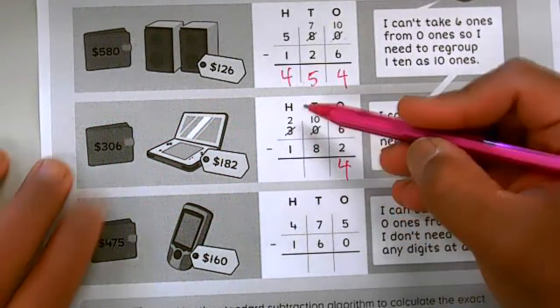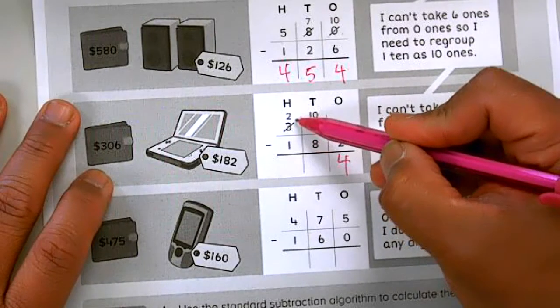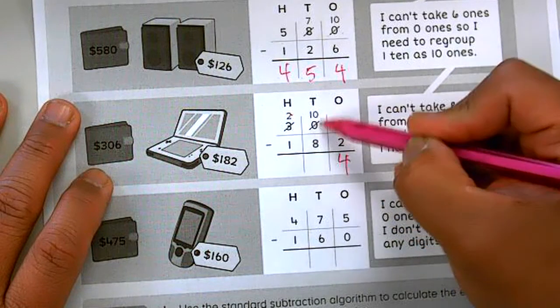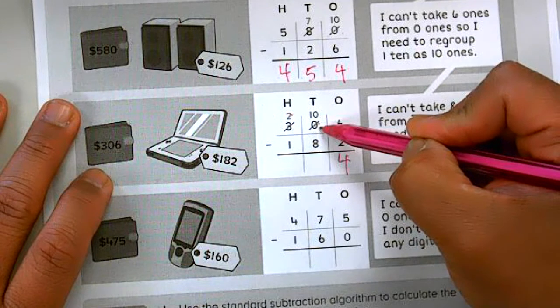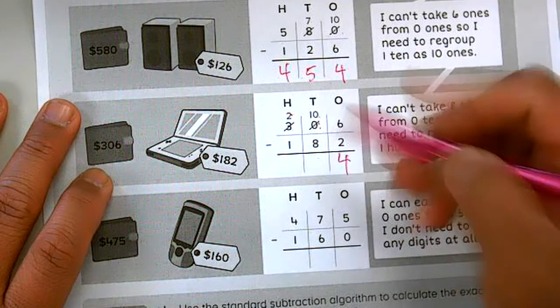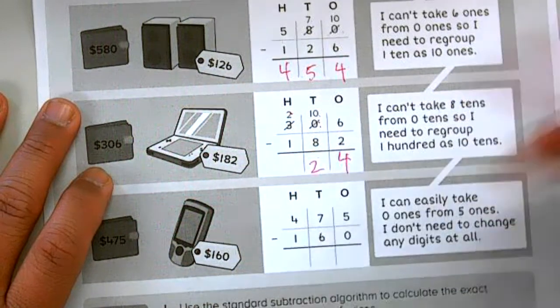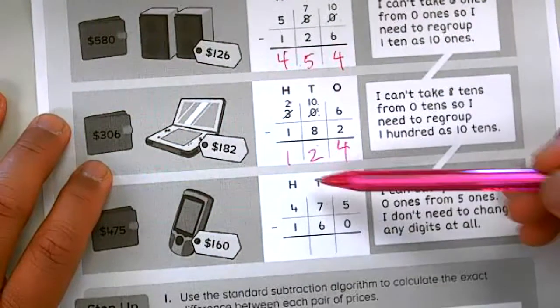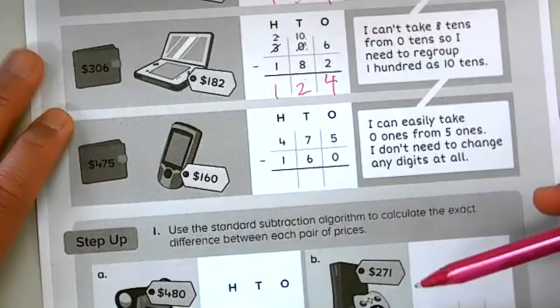the 10 or the hundreds, take 1 from the 3 that made it 200s, and then brought those 10 tens over to here. 10 plus 0 is 10. 10 minus 8 we can do. It's 2, and then 2 minus 1 is 1. So this person still has a lot of money left over. Okay.